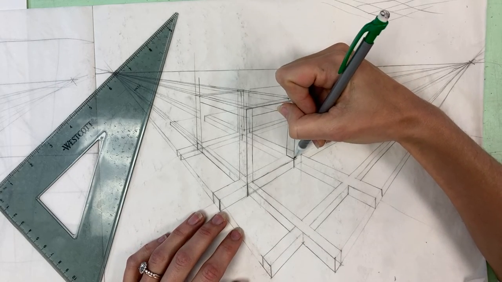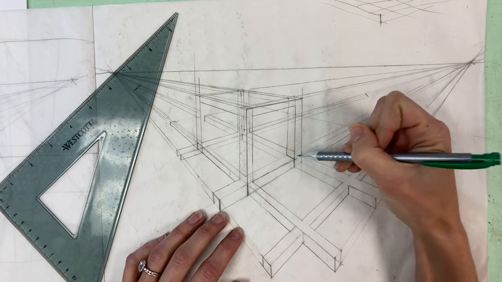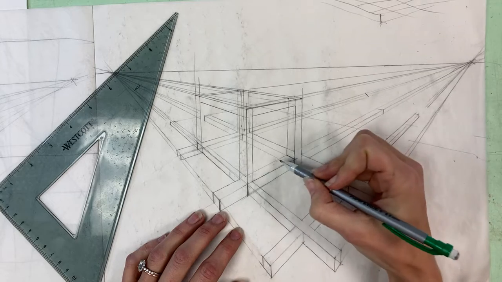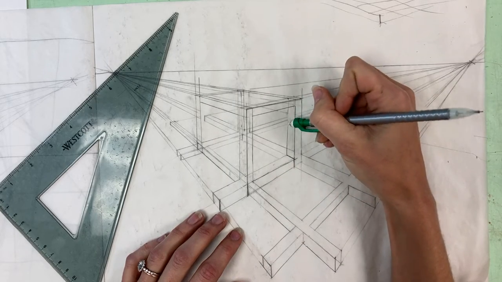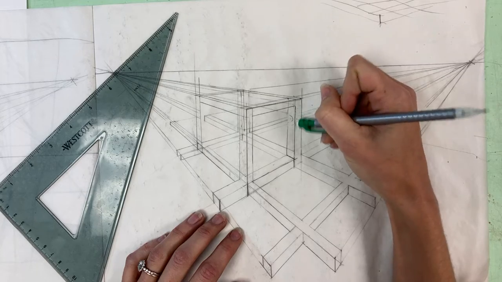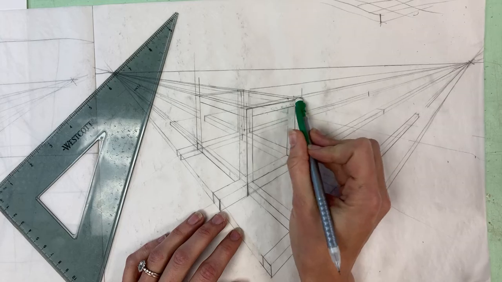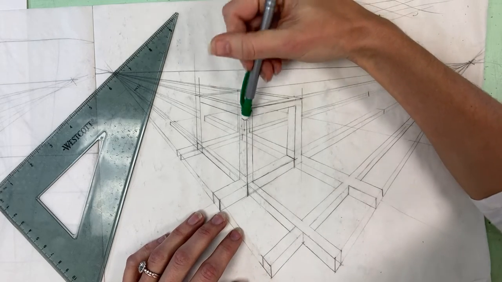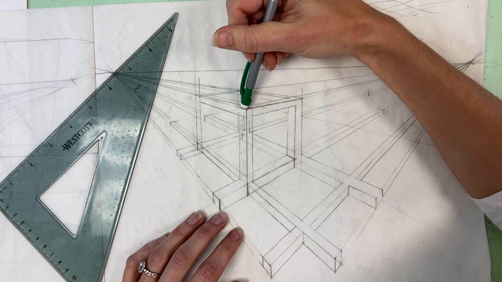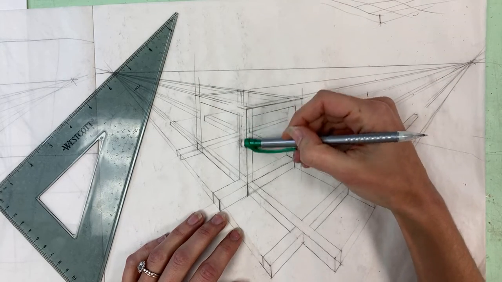This edge I erased, but I'm going to add it back in because instead of it being this long plane, it's going to turn and go up. I'll erase some of these lines. And here I drew a whole lot of stuff that we really aren't going to be able to see. But it was important stuff.